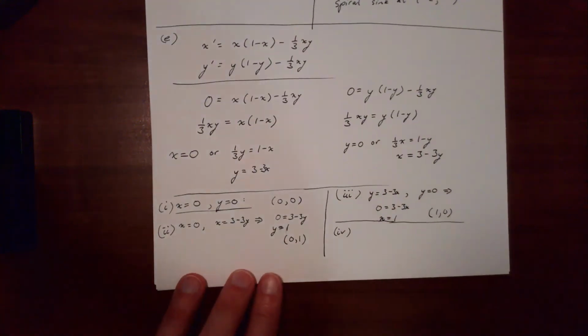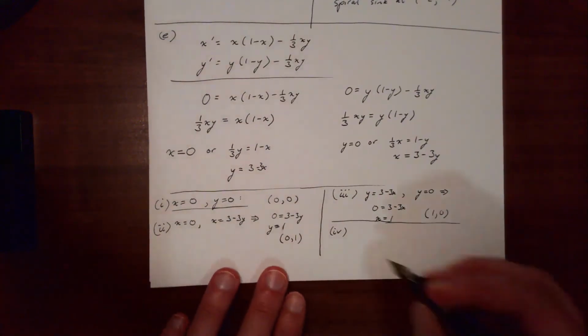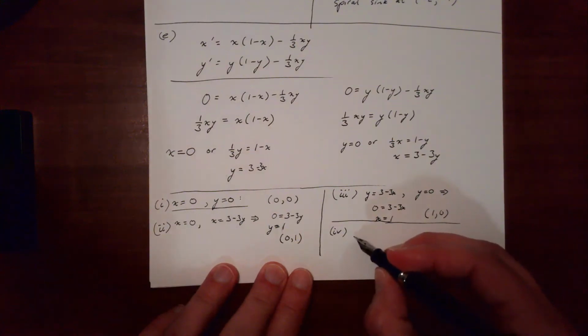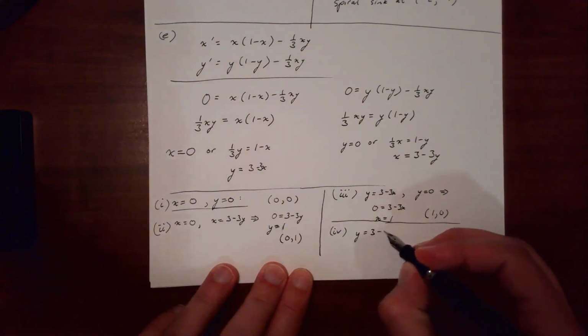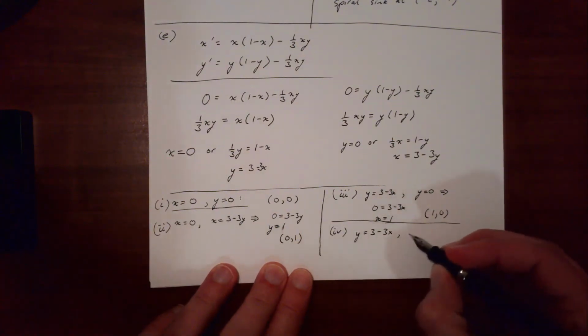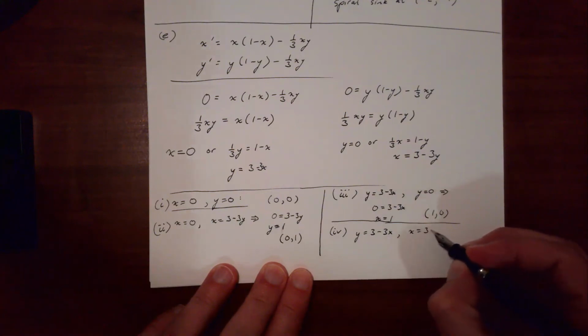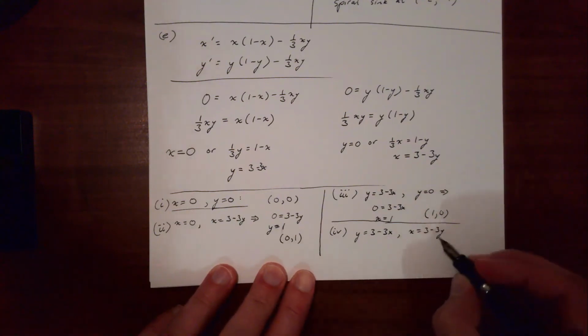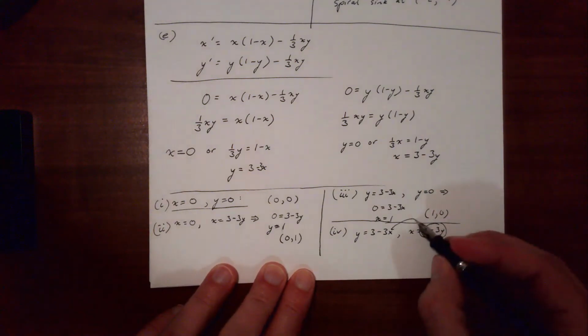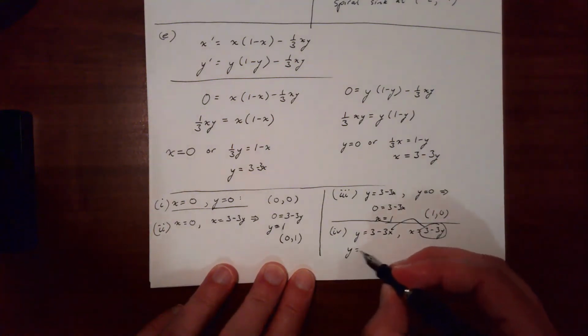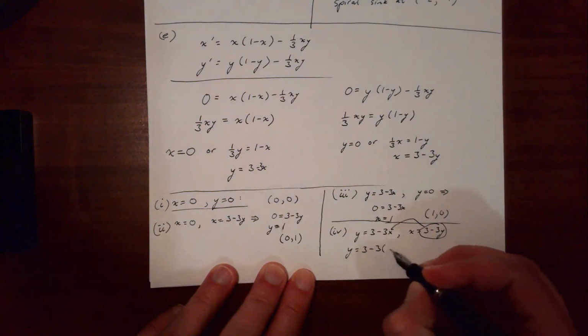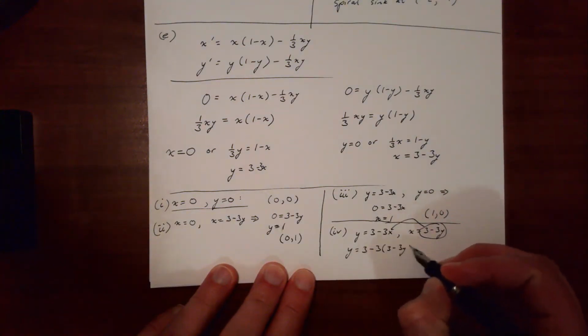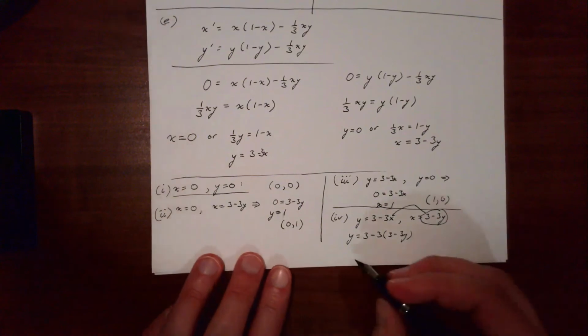And then finally here we will have the case where y equals 3 minus 3x and x equals 3 minus 3y. So let's just go ahead and put that into here and see where that gets us.